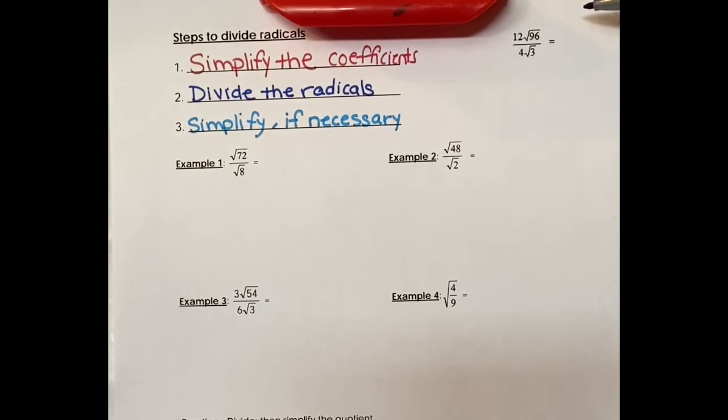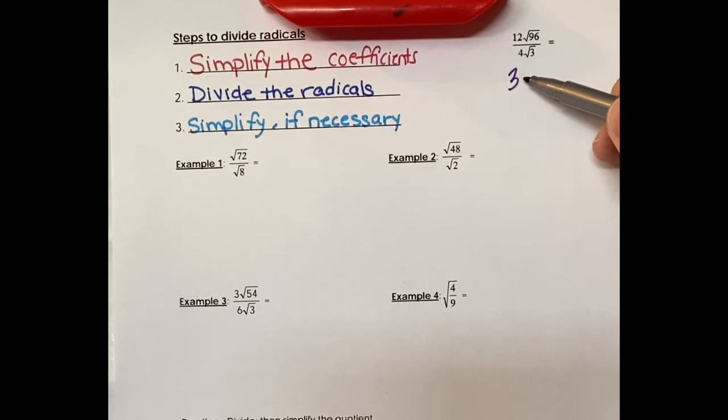So the first one I have here, if I do my first step, simplifying the coefficients, 12 divided by 4 would be 3. And then radical 96 divided by radical 3 would be radical 32, because I'm keeping the radical sign, and then I'm just dividing 96 by 3. So I have 3 radical 32.